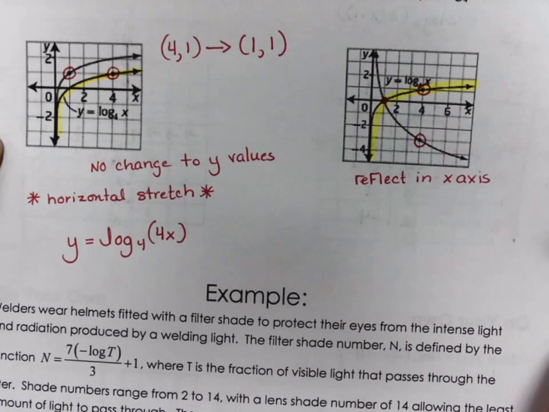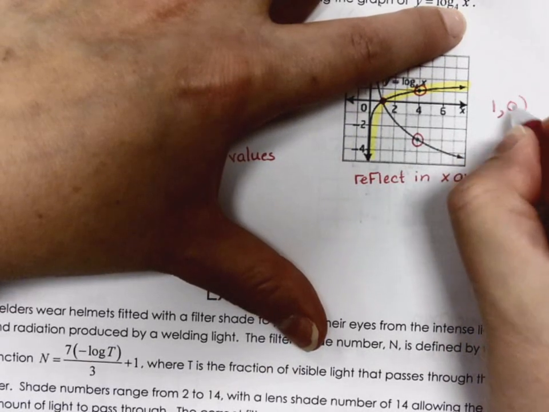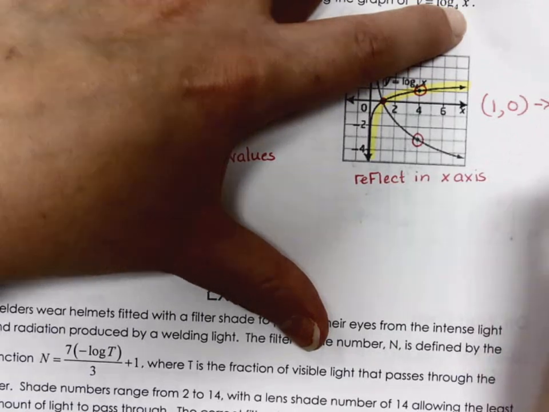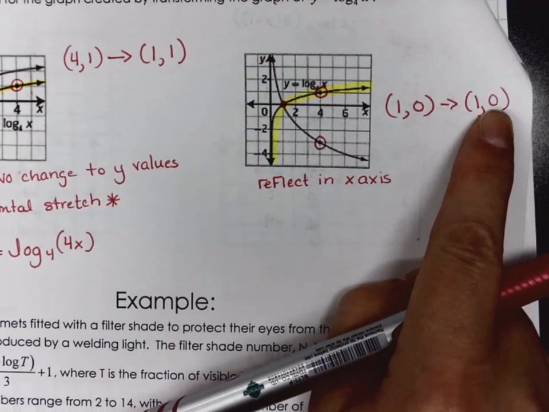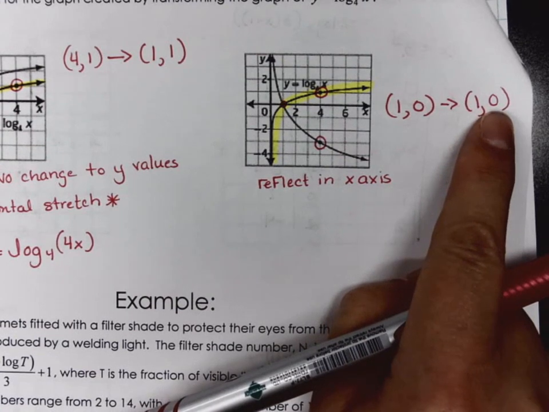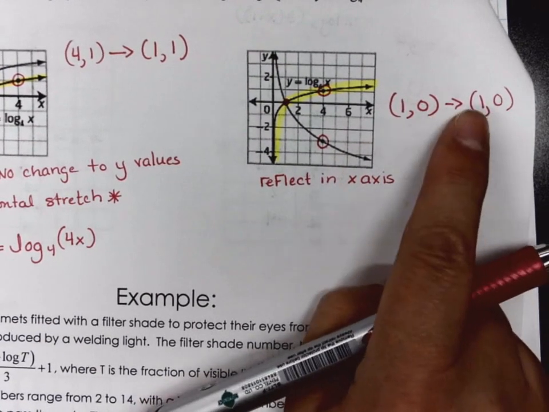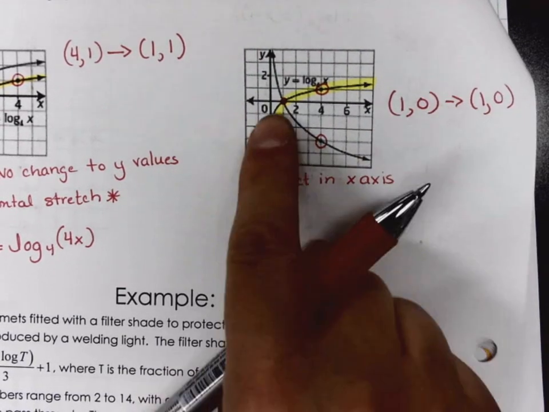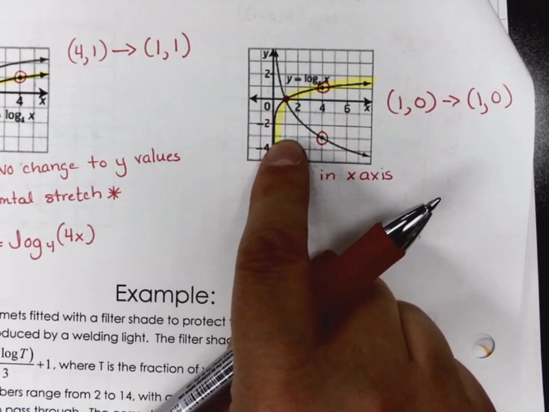If there was a shift, it would affect when y equals 0. Anything multiplied by a 0 will stay a 0. If we shifted 4, that point would also shift down by 4.